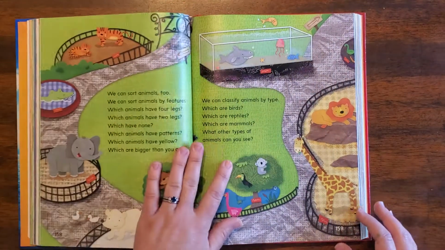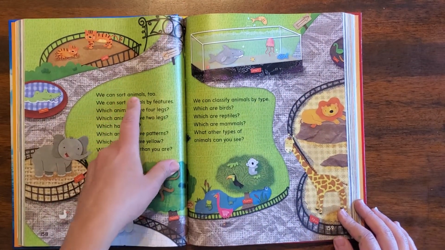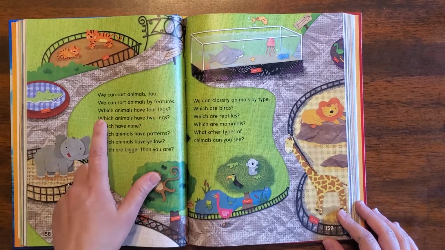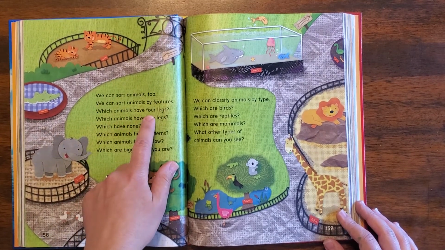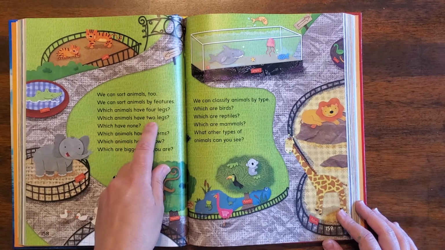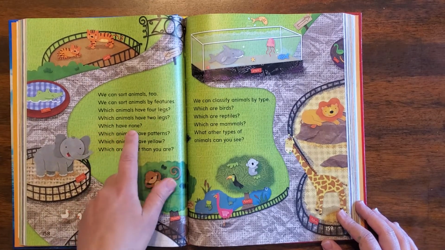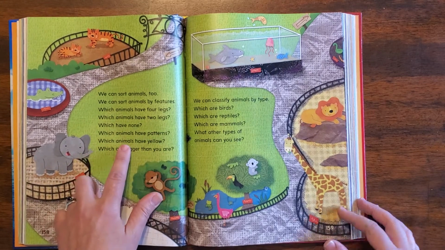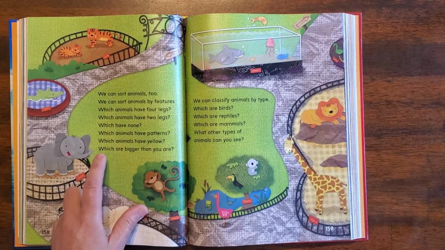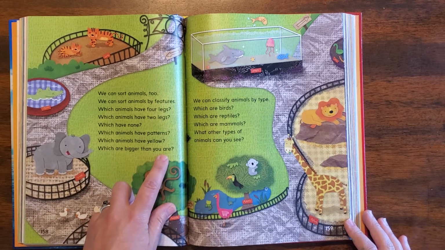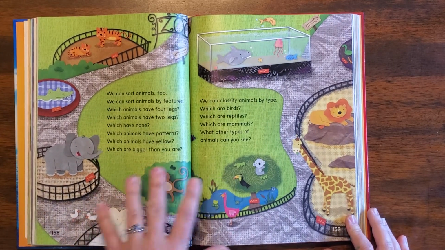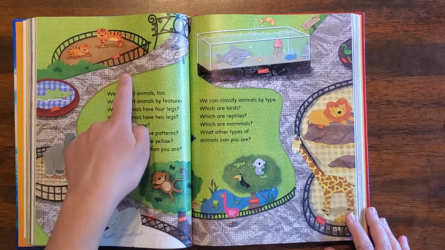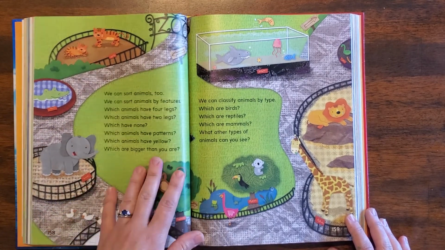All right. We can sort animals too. We can sort animals by features. Which animals have 4 legs? Which animals have 2 legs? Which have none? Which animals have patterns? Which animals have yellow? Which are bigger than you are? So what you can do now is you can pause the video and you can answer all of those questions. You can just look at the picture and answer them.